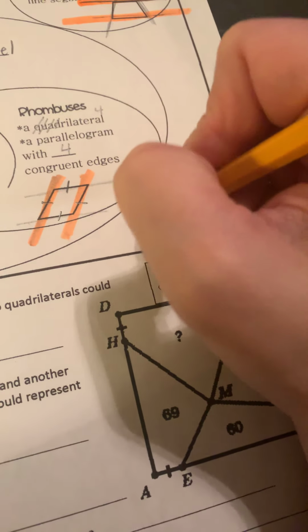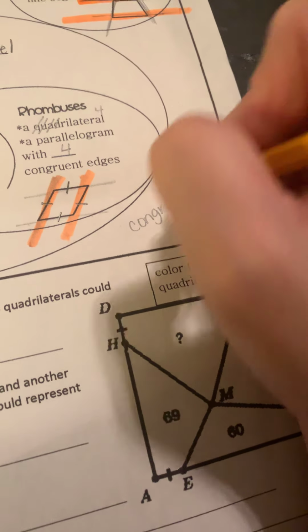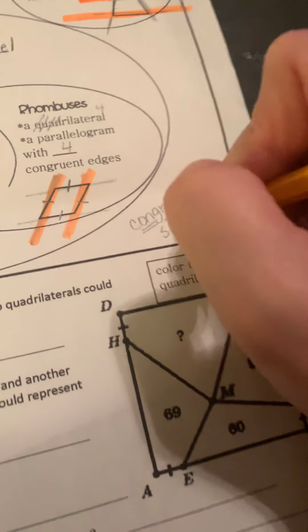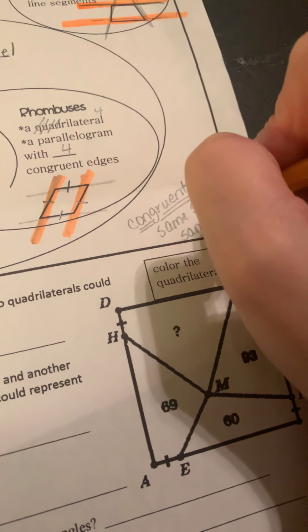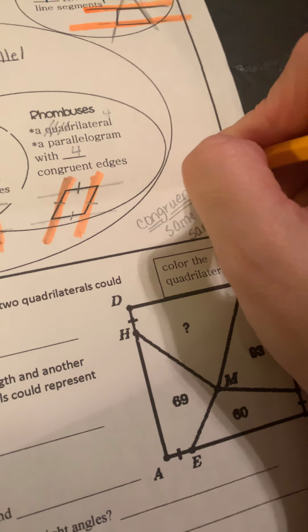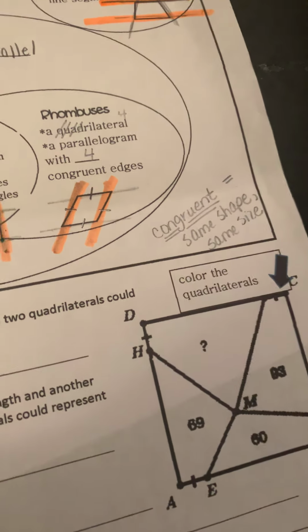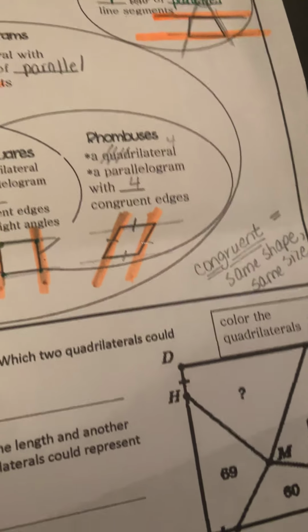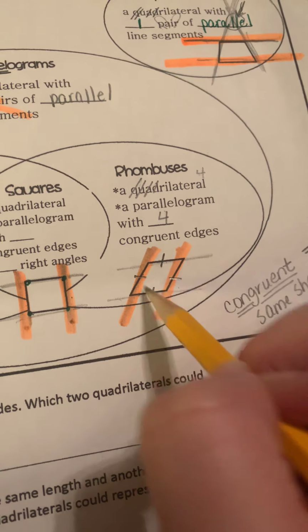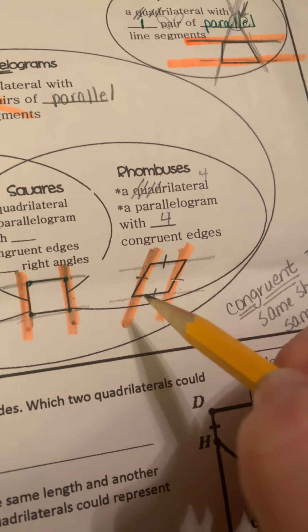Let's write that off to the side. What is congruent? Same size, same shape. They may say equal and say that's true, but technically it's same size, same shape. You definitely could say equal because if you are the same size, you are equal. Equivalent would be even better. So if I'm a parallelogram with 4 congruent edges, you can call me a rhombus.